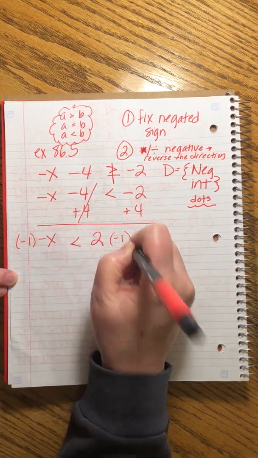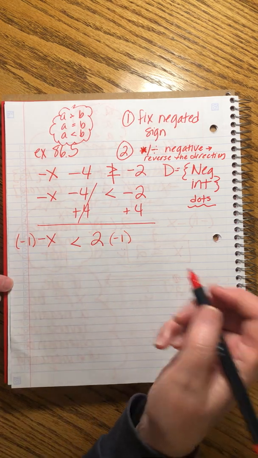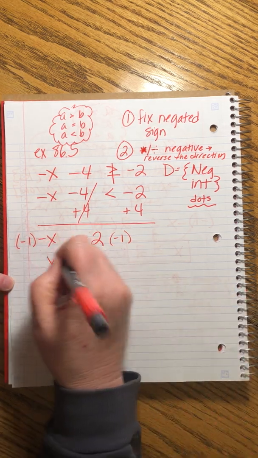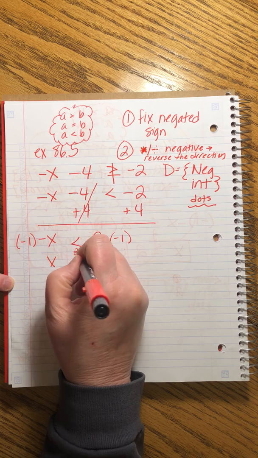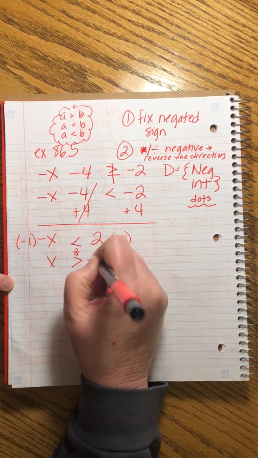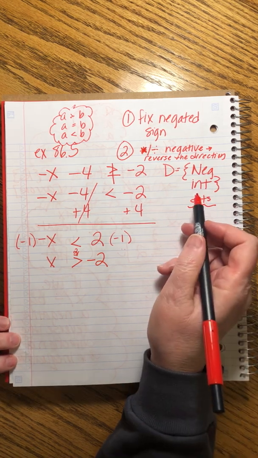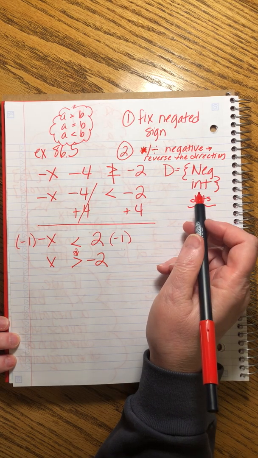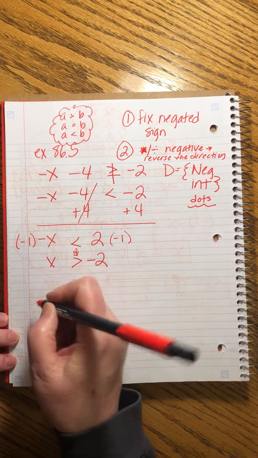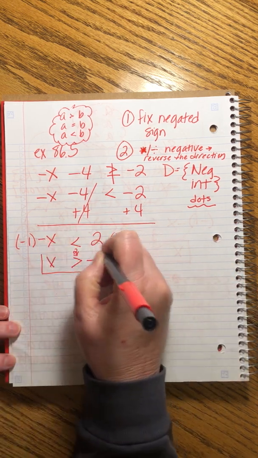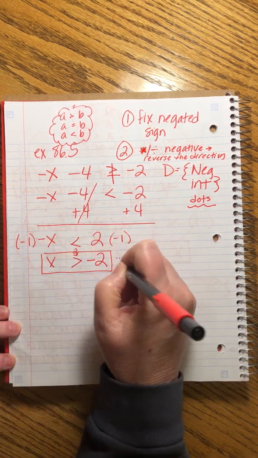So we're going to multiply or divide. You can do it either way, whichever you prefer. I actually prefer to divide, but that's okay. This becomes positive x. It flips that, and that becomes minus 2. Okay, so that means x is greater than minus 2 is our final inequality.